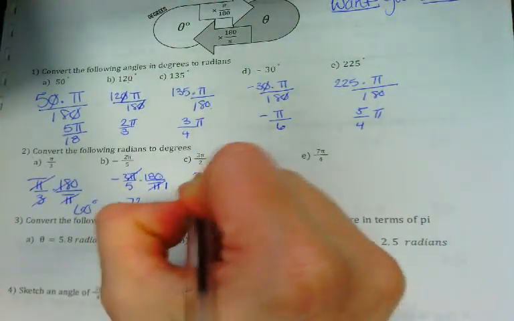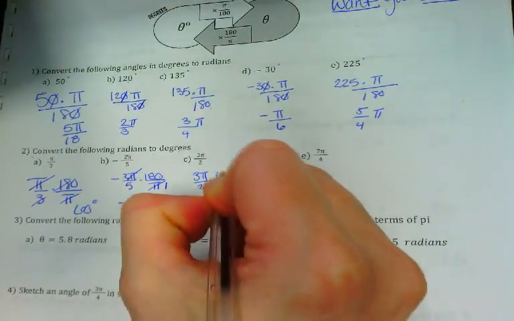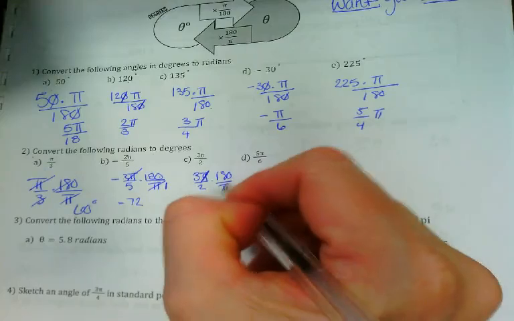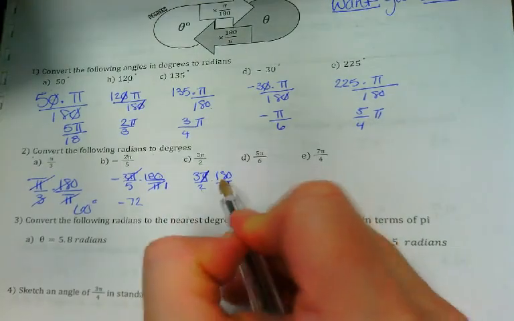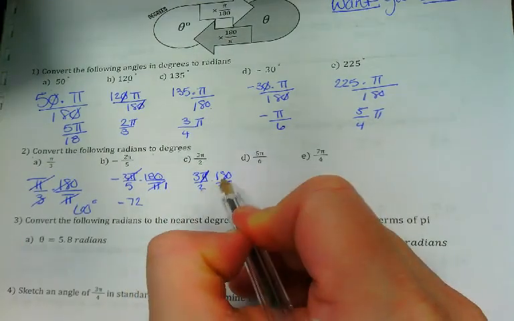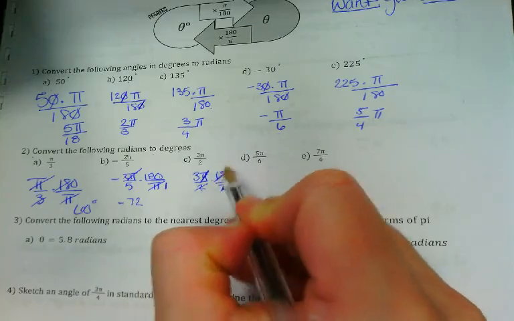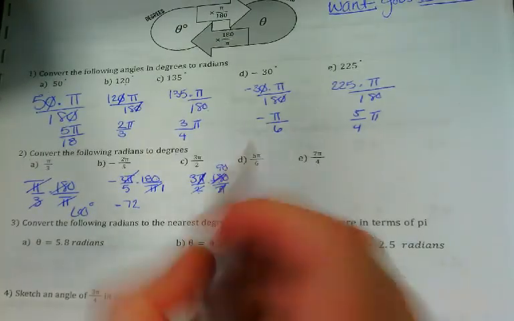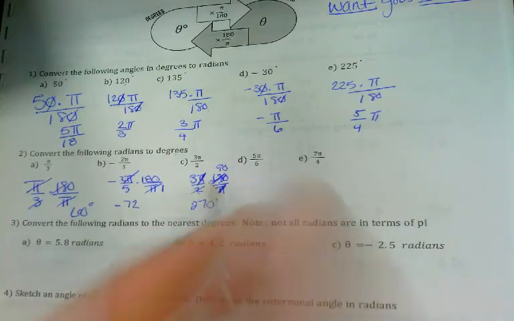Okay. 3 pi over 2. I want degrees, so 180 over pi. Again, I'm going to eliminate those pi's. I'm going to do a little mental math here because I can do 2 into 180. How many times does 2 go into 18? 9, so that makes 90. And I can multiply 3 times 9 in my head, so that makes a 27, and put my 0 on. That's a 270.